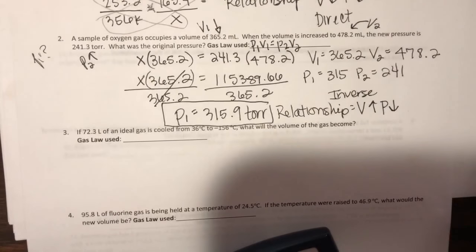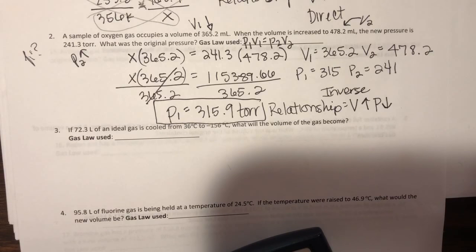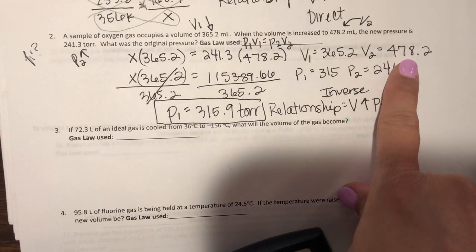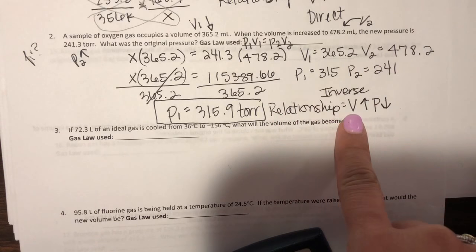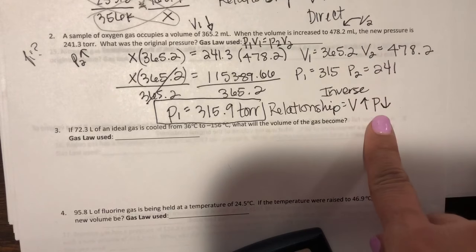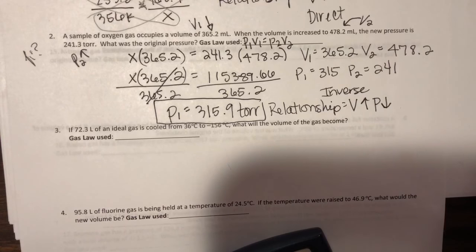You can go ahead and check your work with mine. When it comes to relationship, you have to see where you started and where you ended up, similar to your initial and your final. What's the relationship between pressure and volume? My volume 1 was at 365, and then it increased to 478. So volume increased, pressure was at 315, then dropped to 241. Pressure decreased, so one went up and one went down.